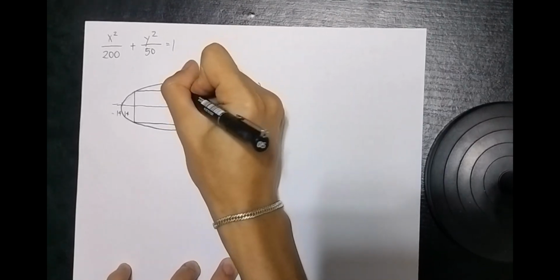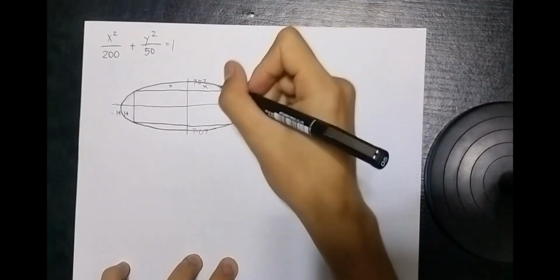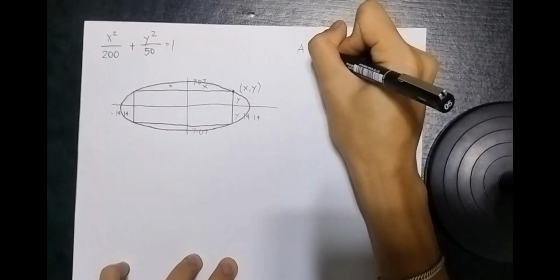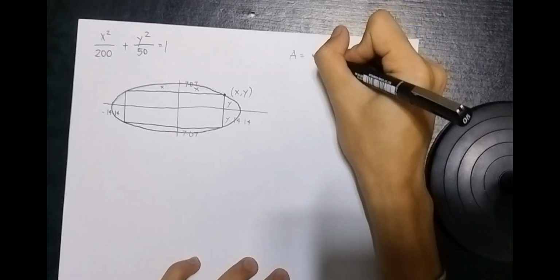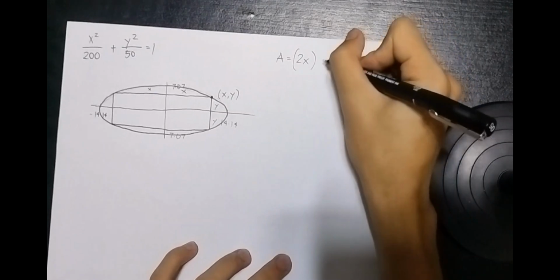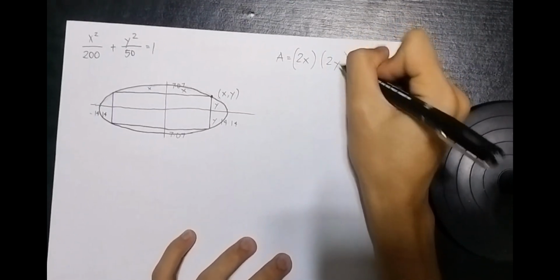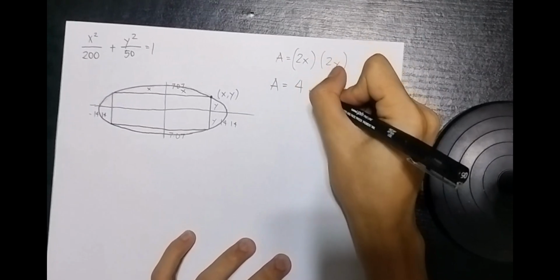The entire length is 2x and this is 2y. So our area will be 2x multiplied by 2y. So our area will be 4xy.